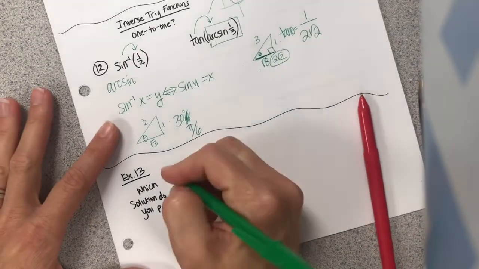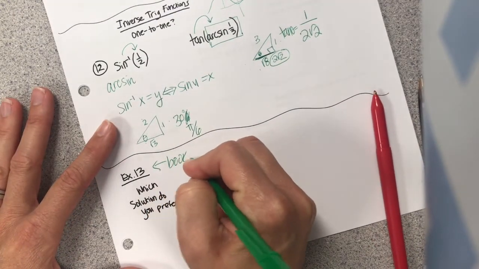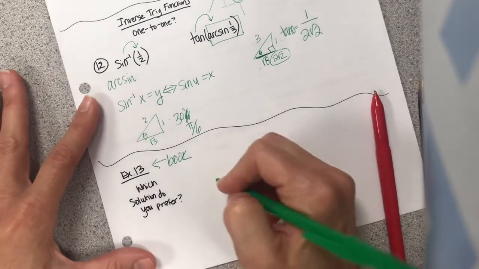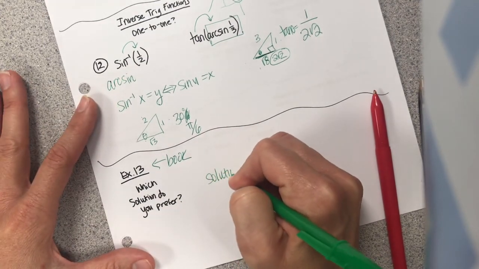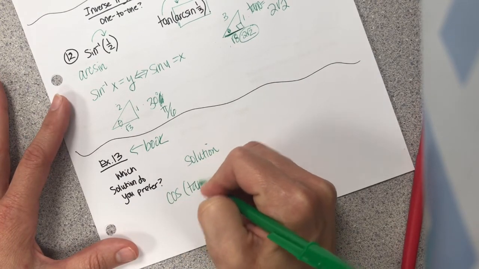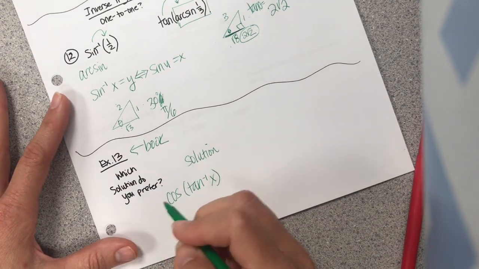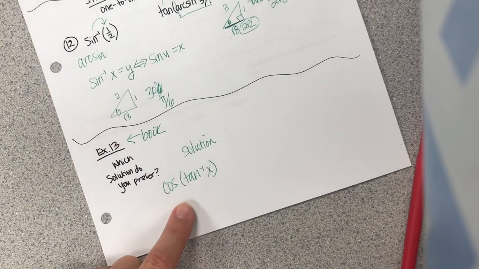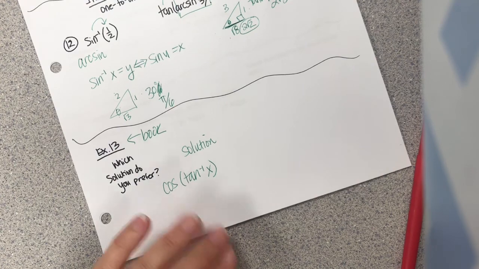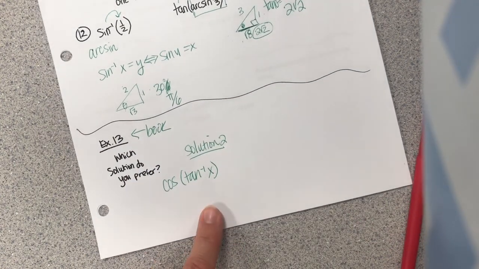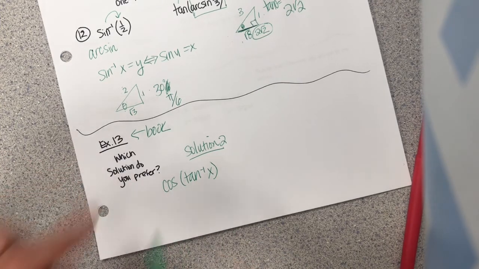Then I want you to look in your book at example 13, and they give you 2 different solution processes. Which one do you prefer? I like solution 2 better. This is the problem, cosine inverse tangent of x, and you can just read that over. Look at that in your book and then decide if you like solution 1 or solution 2 better. I like solution 2. Whichever one you like better, write it down. Write down the solution in the book.